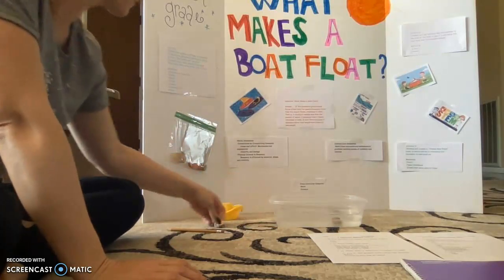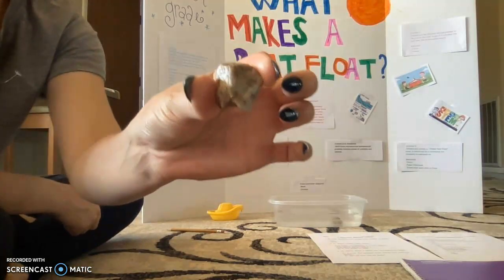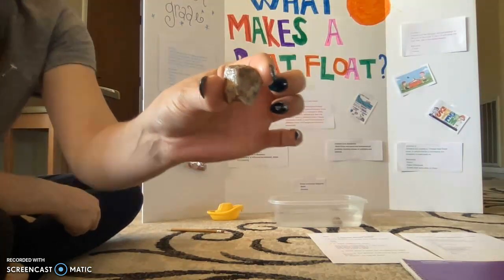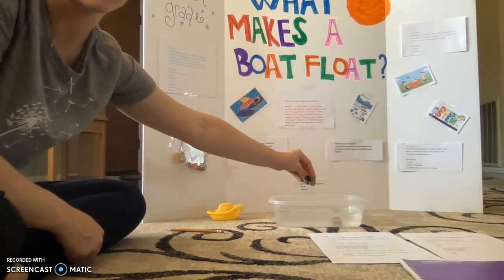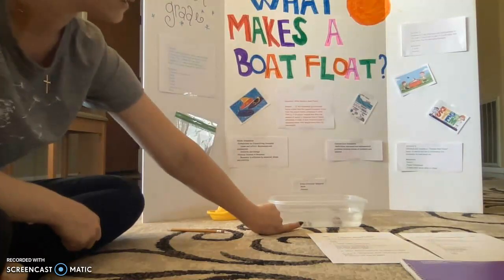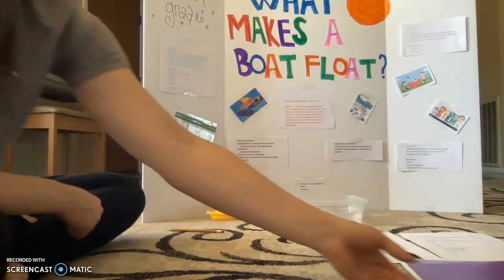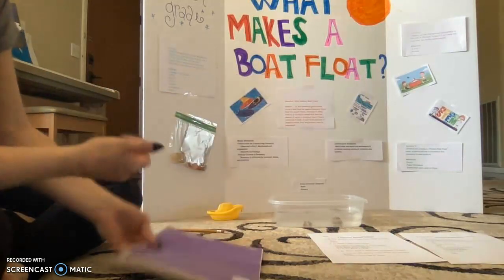and we have some rocks in here. I already have a rock out. So the children will be able to grab the rock, drop it into the water, and see for themselves if it floats or sinks. So that clearly sunk to the bottom. So they would be able to jot down their observation in this notebook. The teacher would help them do it.